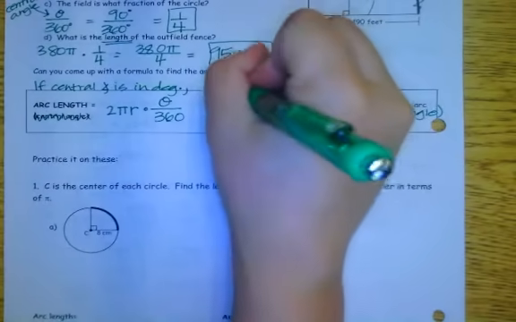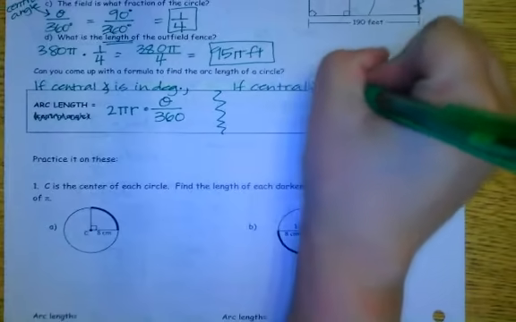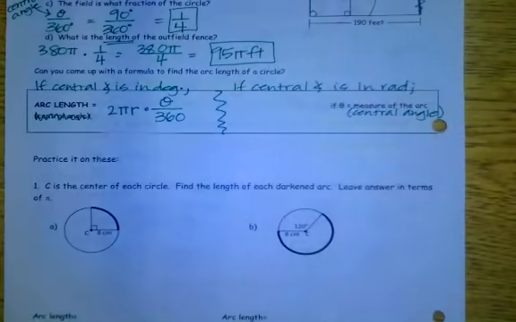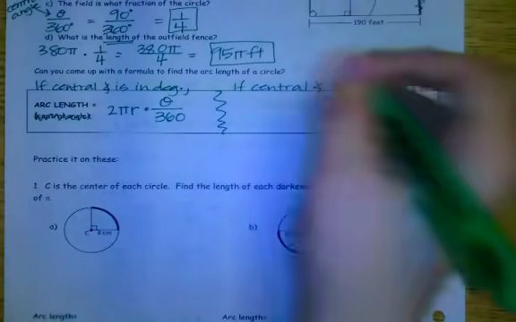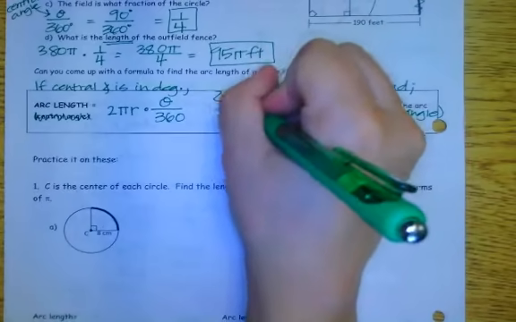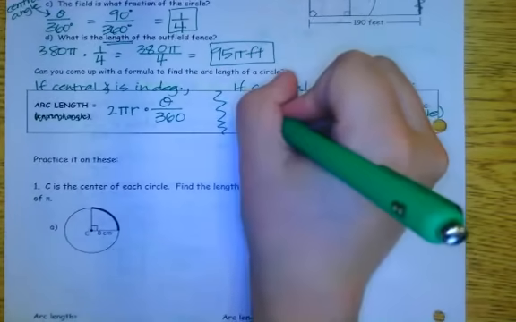That's only if your central angle is in degrees. If your central angle is in radians, your arc length is found by taking that central angle, theta, in radians, and you just multiply it by the radius.